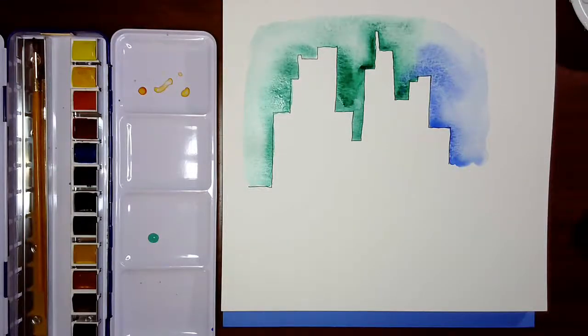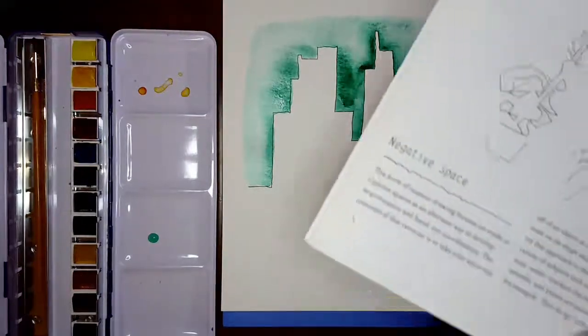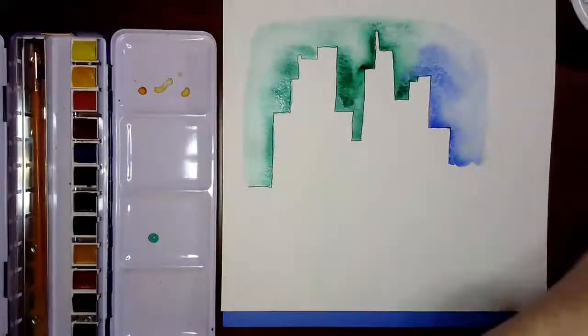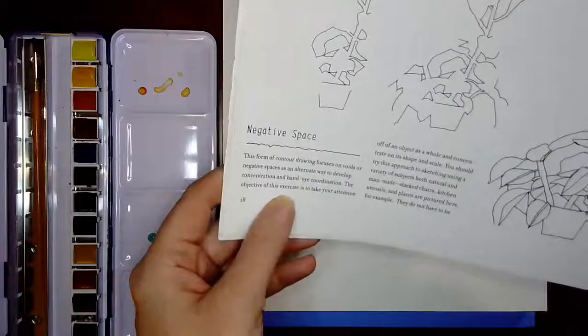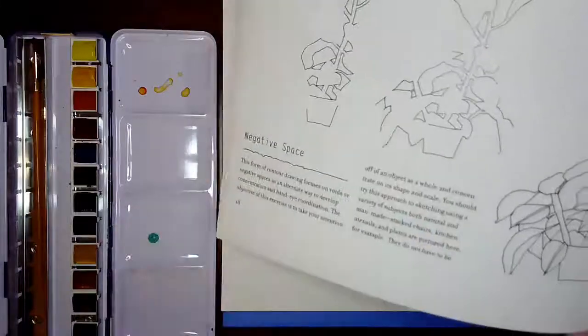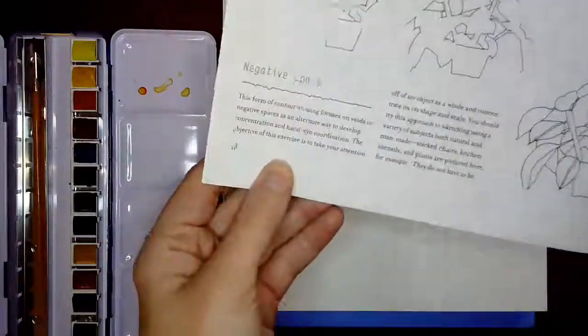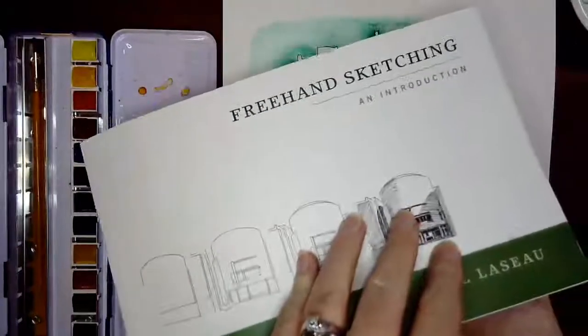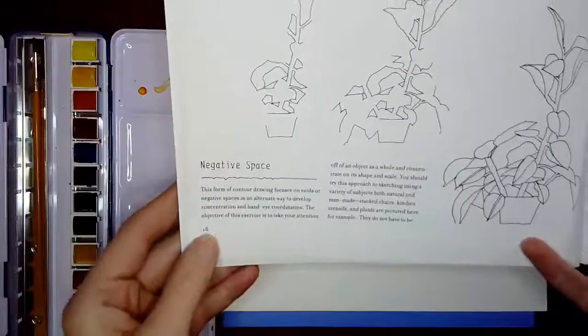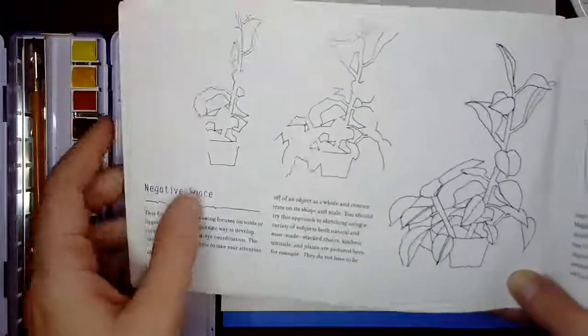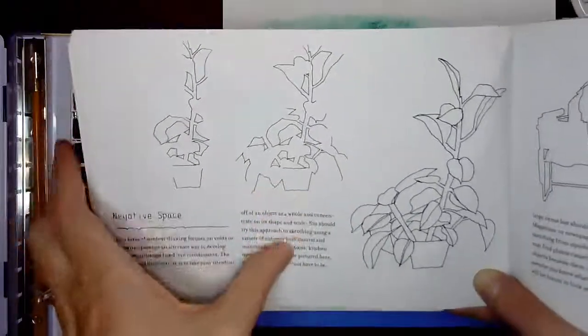In this exercise, you will be completing negative space drawings. For a little more information about this, you can read the assignment that I posted on Brightspace, but also open your freehand sketching book to page 18. It goes through some examples here that are really nice.